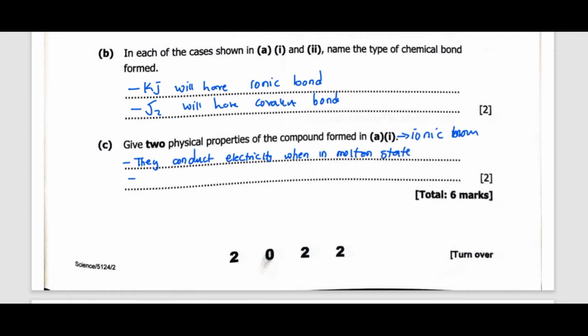Then the second one, they have a high boiling and melting point.